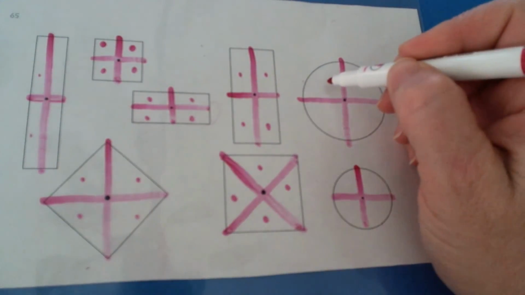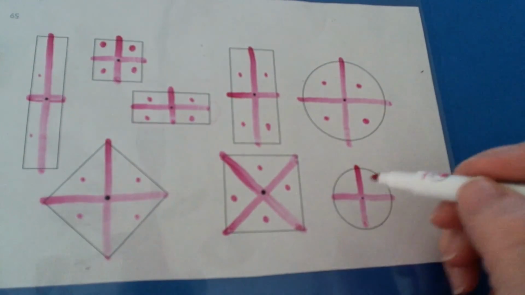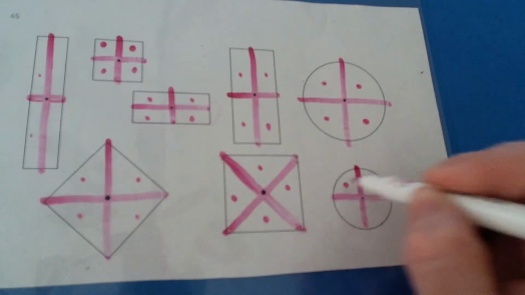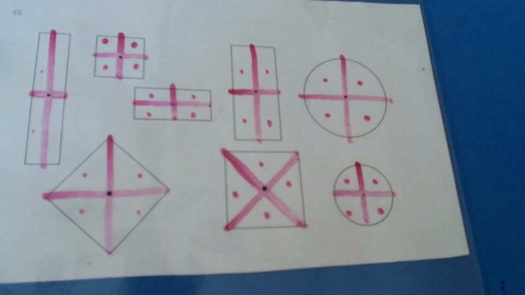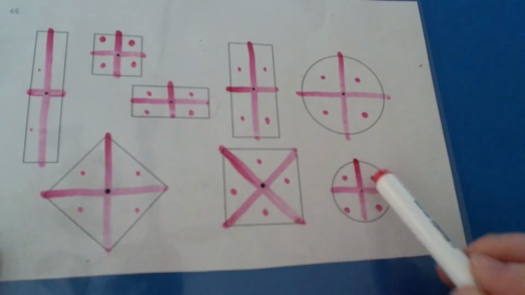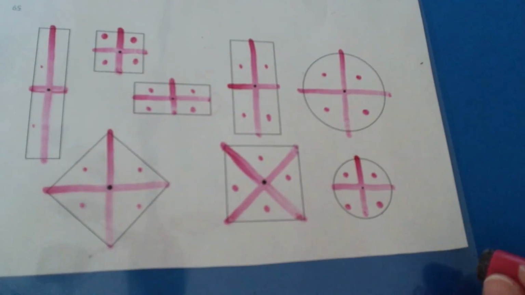All right, and then our circle, 1, 2, 3, 4 equal parts. And the smaller circle, 1, 2, 3, 4. So each one of these shapes has been divided into fourths. There are 4 equal pieces. So we call those fourths, or we might call them quarters.